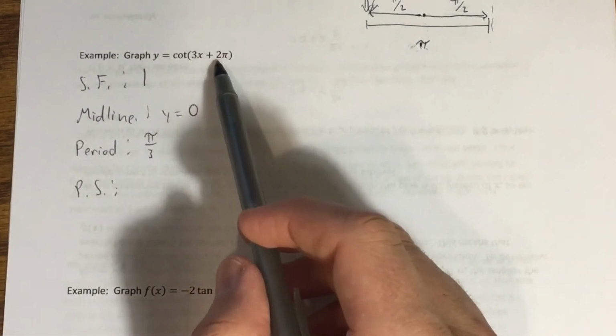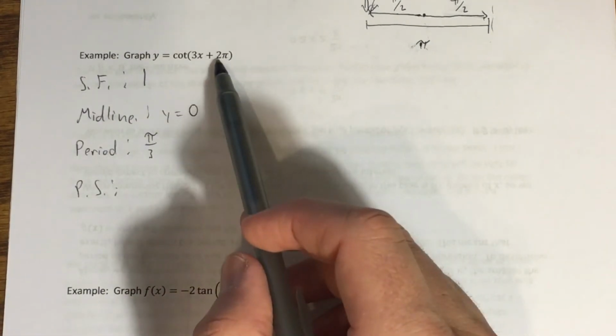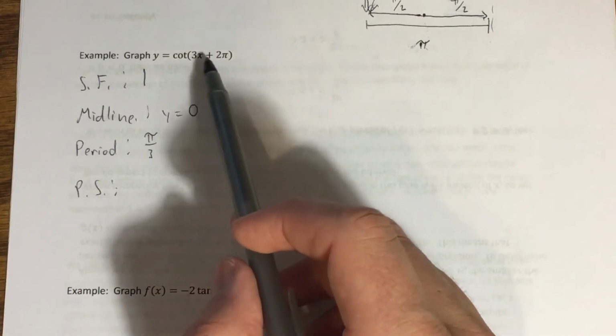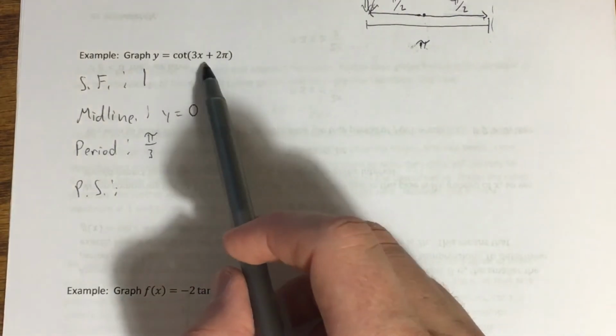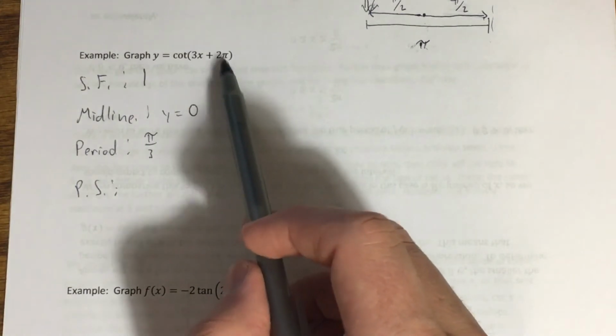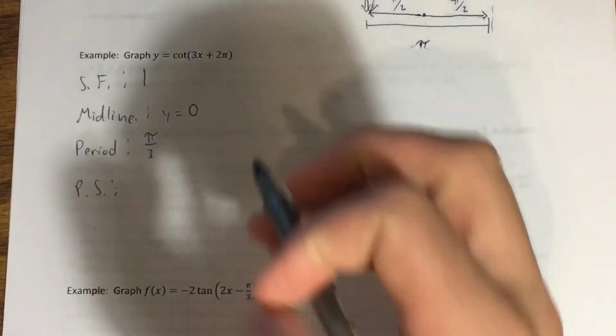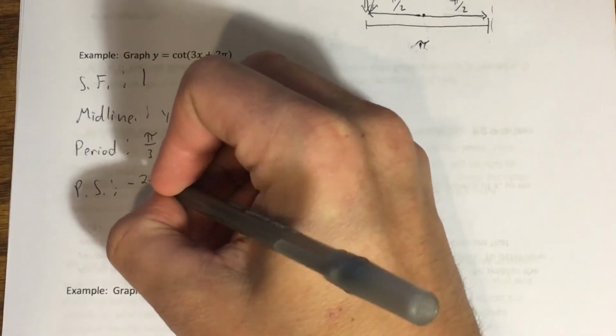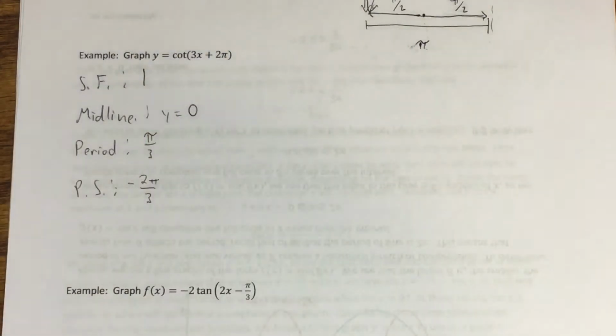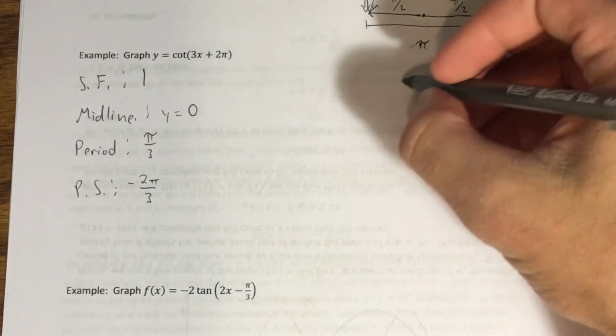Phase shift, 2 pi is, let's bring this up. There's a plus here. And remember, if that's a plus, then we think of this as a -2 pi over 3. That's c over b. -2 pi over 3. Okay, let's try and graph this now.